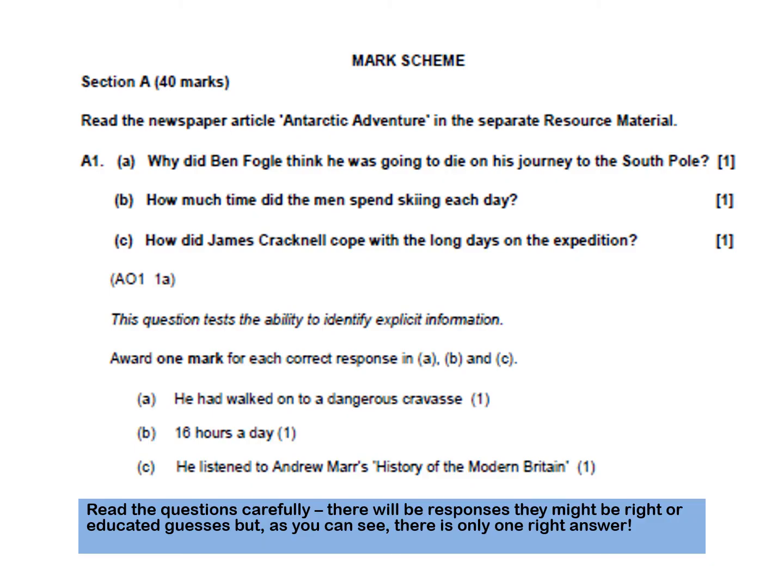Here is an example from the mark scheme for this question then. You can see the exam board are really specific in exactly what they want you to answer with. You can see there they've dictated that for 1A they will only accept he had walked onto dangerous crevasse, 1B will only accept 16 hours a day, and 1C will only accept he listened to Andrew Marr's History of Modern Britain. You can see they're very exact. Don't give the exam board any chance not to give you a mark. Be as exact as you can in your response for this question.